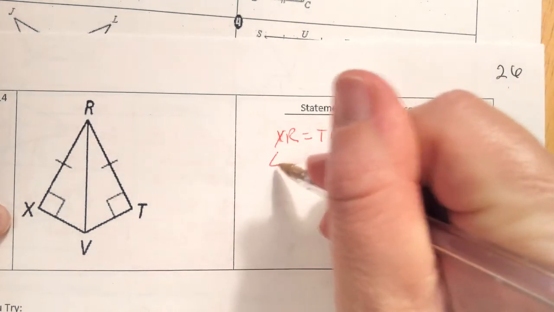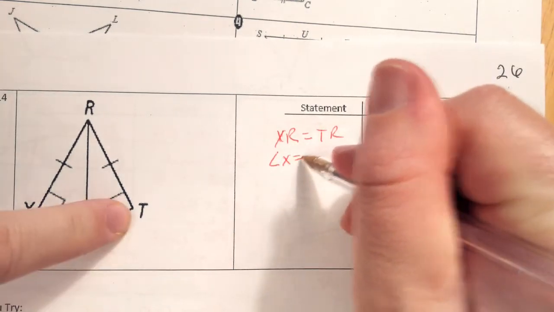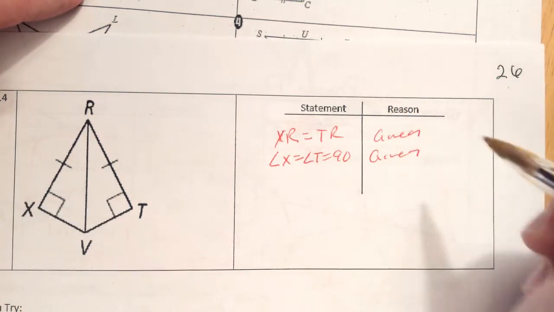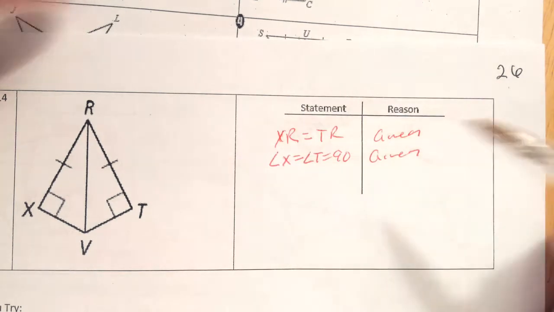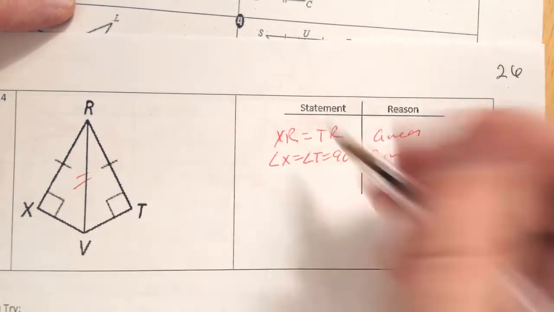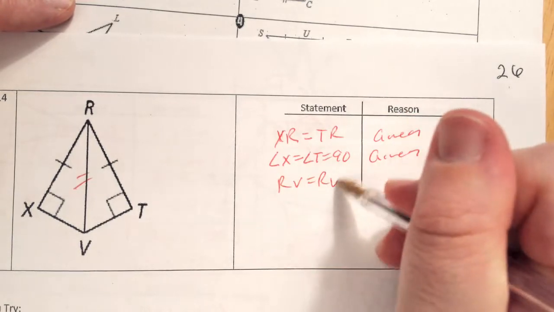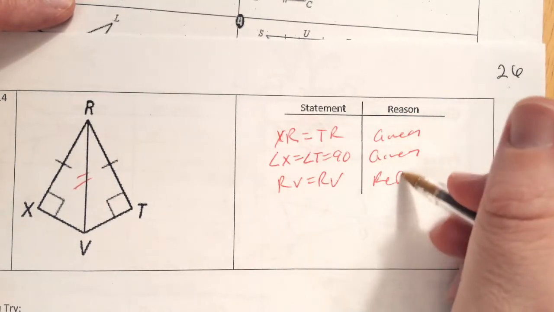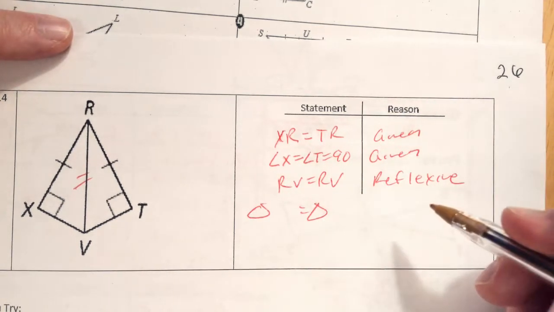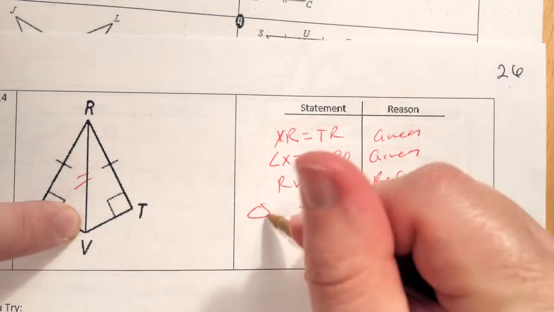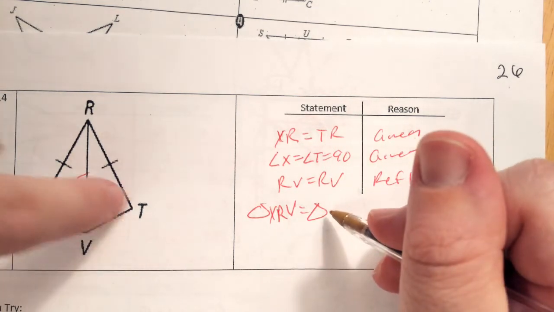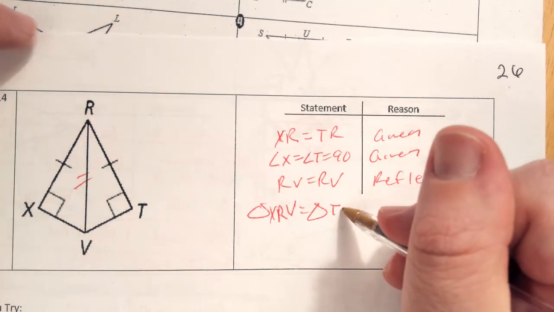We also know that angle X is equal to angle T, which is 90 degrees, because it was given to us. We need at least one more bit of information. Reflexive property: RV is equal to RV. So these two triangles are equal to each other. XRV, so X was a 90, so that'd be T, RV, RV.